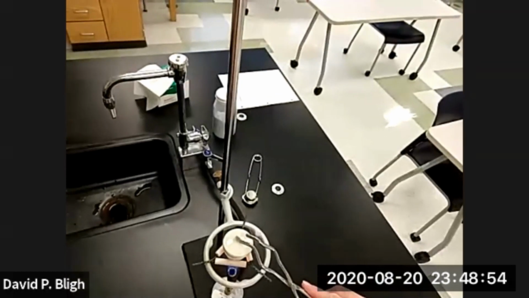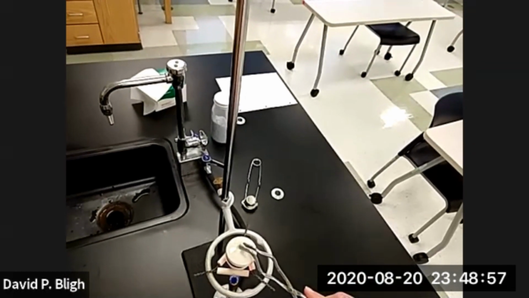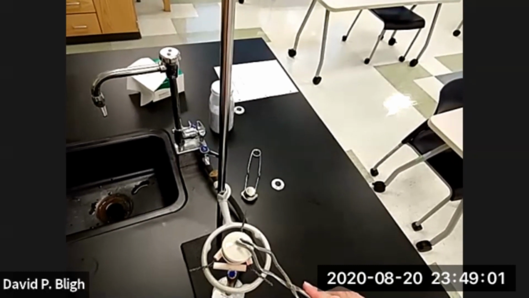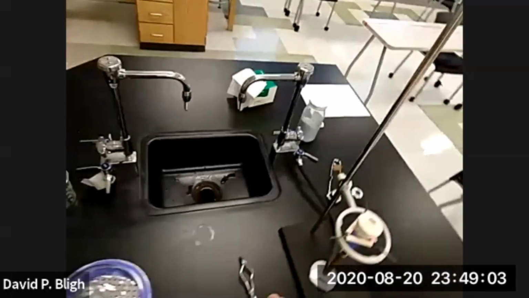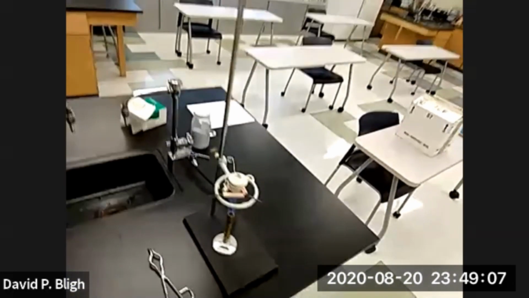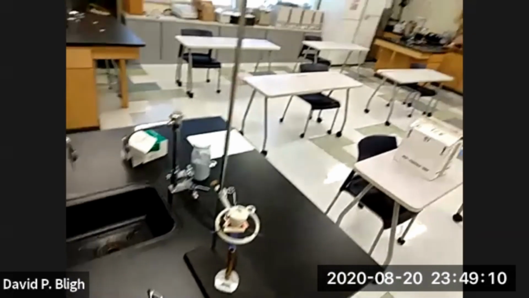Let's see, we're coming up on 5 minutes. Let's take a quick look at our material. Oh yeah, it's getting there. Now, the nice thing about copper sulfate hydrate is it has a very wide range of response to temperature.